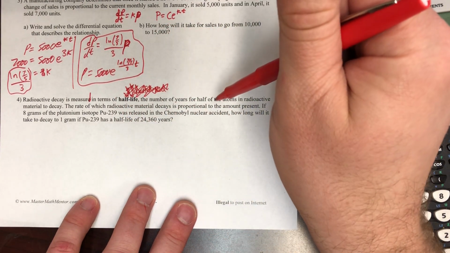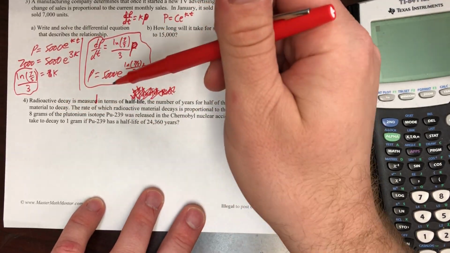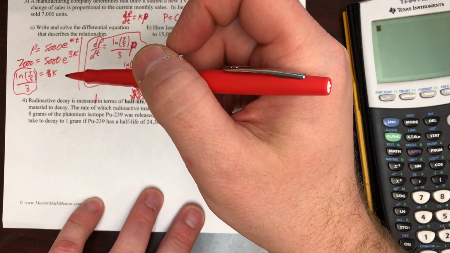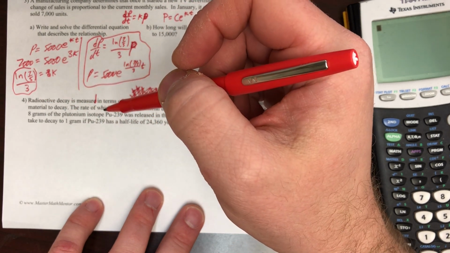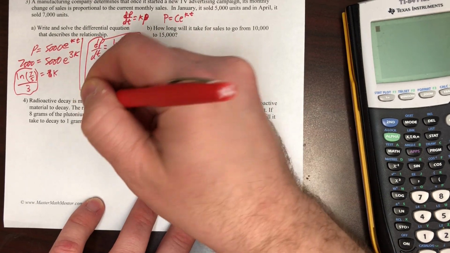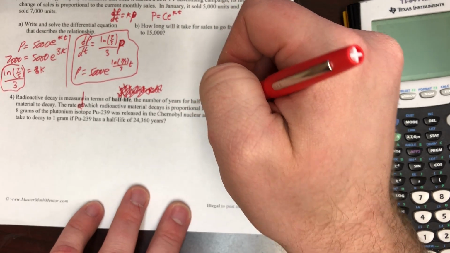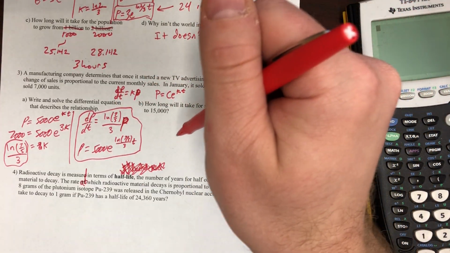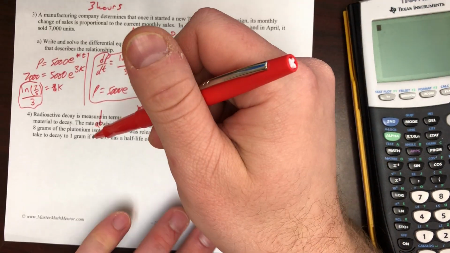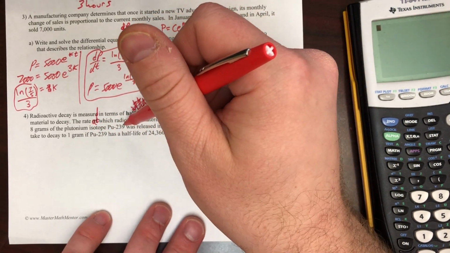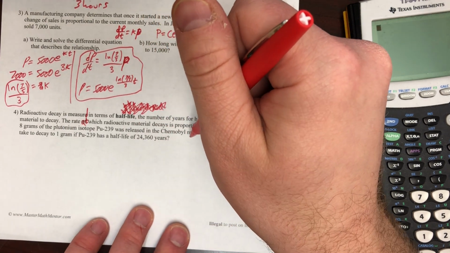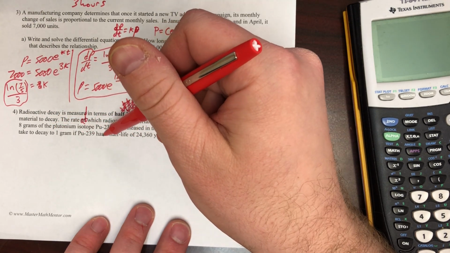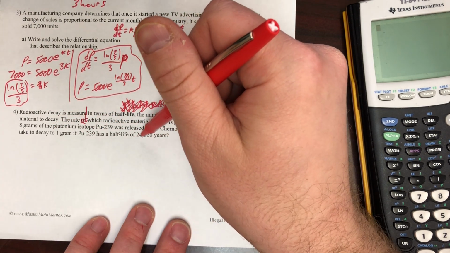The number of years for half of the atoms in radioactive material to decay. The rate at which radioactive material decays is proportional to the amount present. It's one of these. Are you surprised? If 8 grams of the plutonium isotope plutonium-239 was released in the Chernobyl nuclear accident, how long will it take to decay to 1 gram if the half-life is 24,360 years?